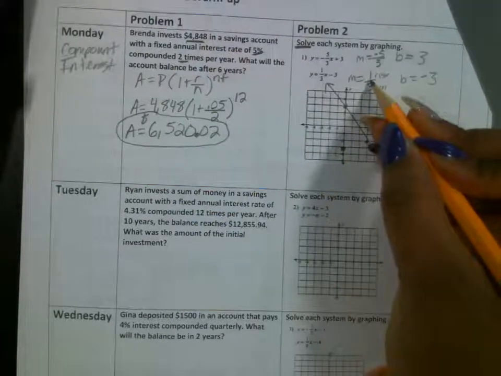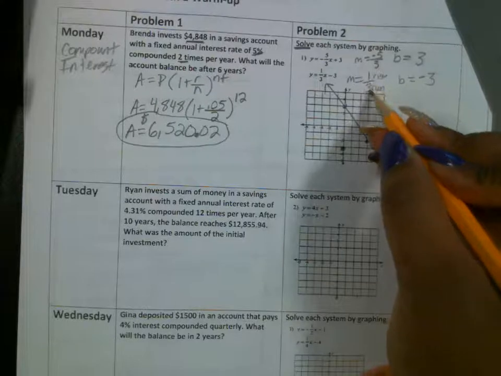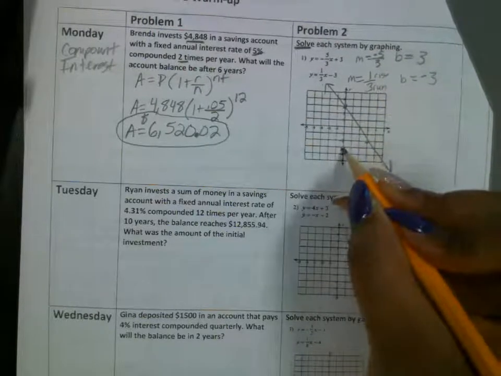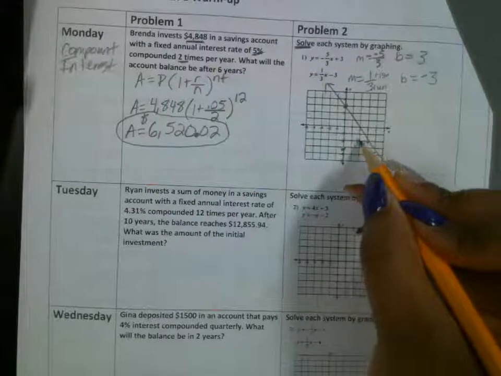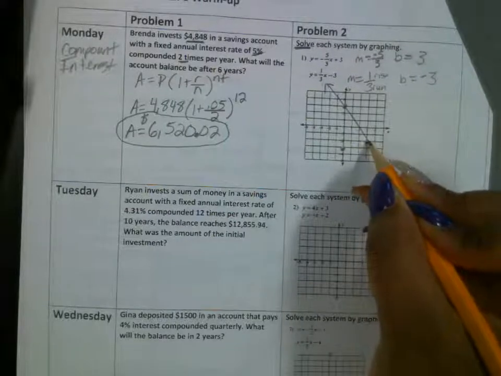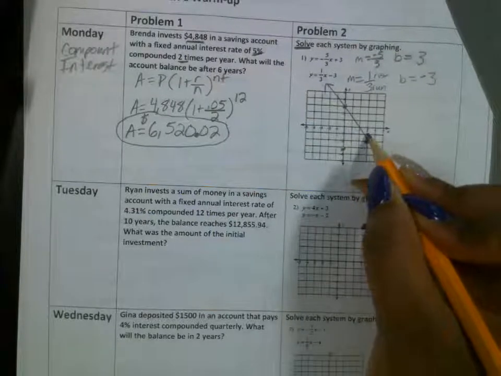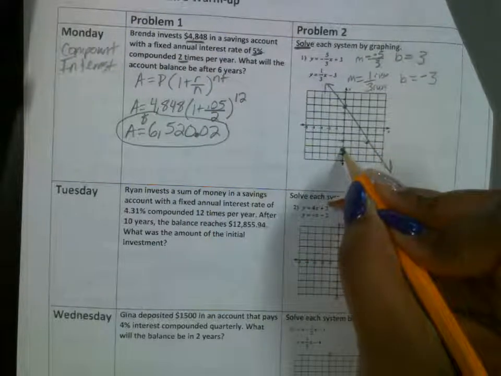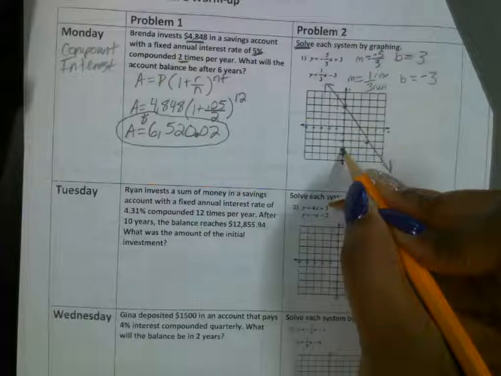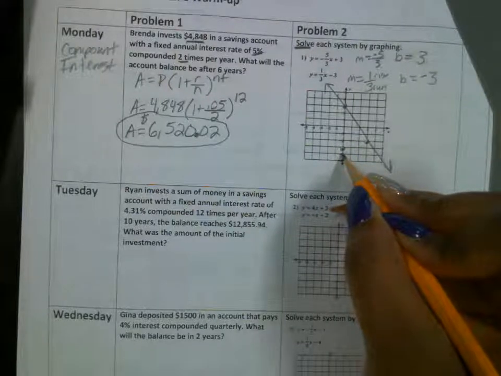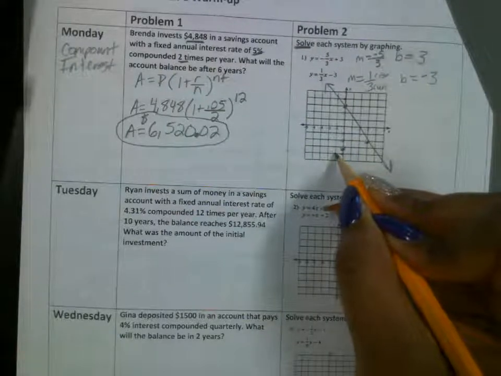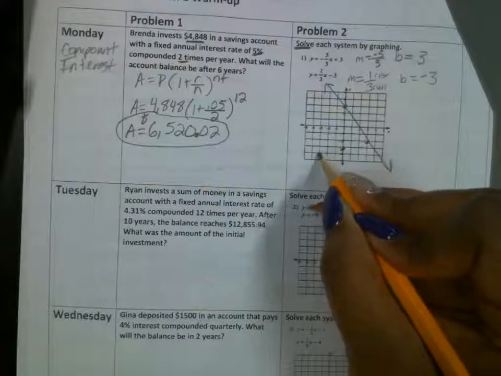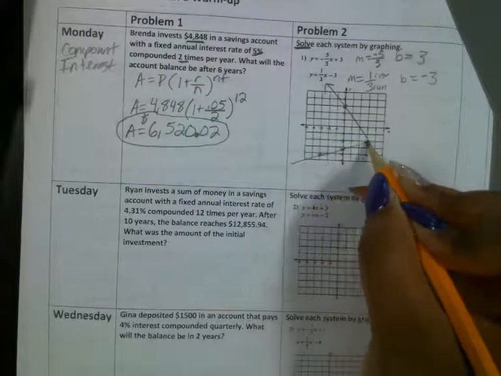And now I'm going to rise. I'm going to go up 1 and to the right 3. So I'll go up 1 and to the right 1, 2, 3. This is the point they cross. Up 1, and I don't have enough space to go this way. But if I want points in the opposite direction, instead of going up 1, I go down 1. Instead of going to the right 3, go to the what? And this is my second line.